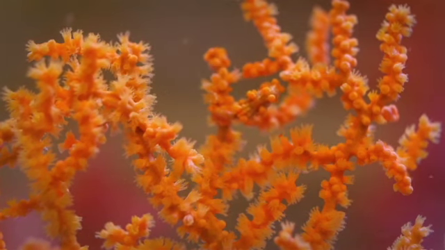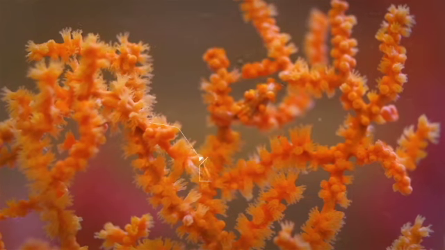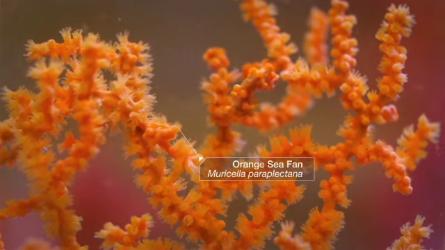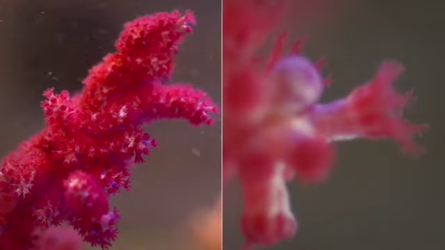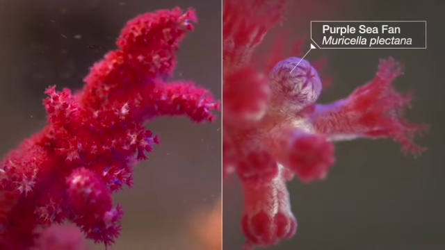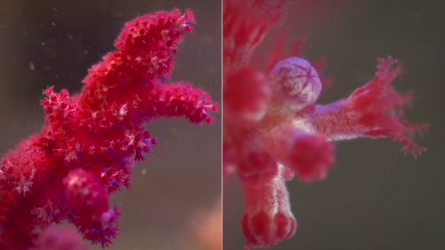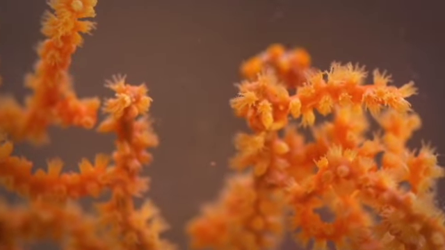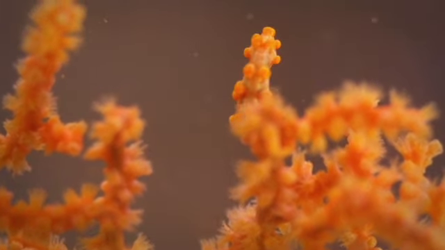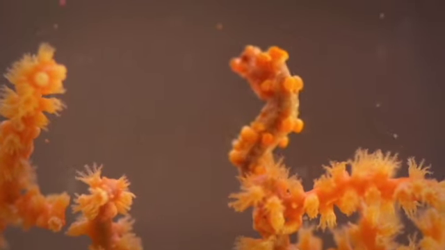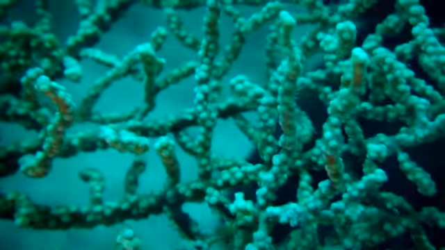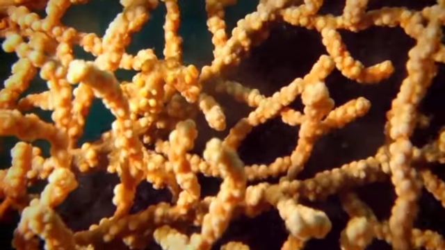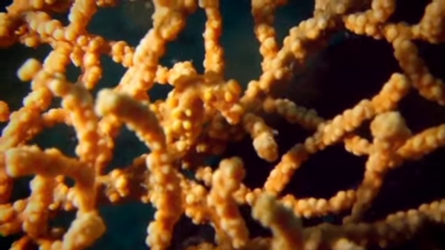So the pygmy seahorses spend their entire adult lives on a type of coral called a sea fan. Orange pygmy seahorses live on orange sea fans. Purple seahorses live on purple sea fans. But here's the mystery. Do they search for a coral that matches their color? Or do they change their color to match the coral? To explore that question, you have to watch the process unfold, and no one had ever done that until this year.